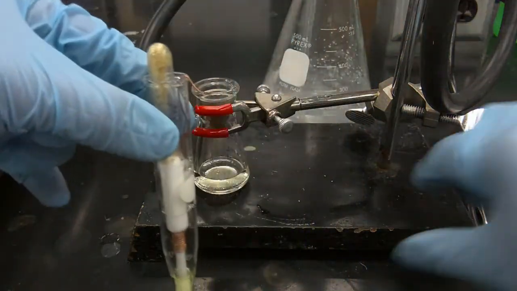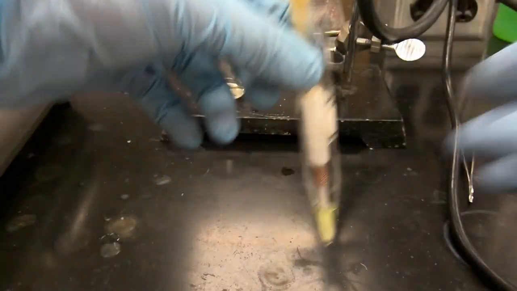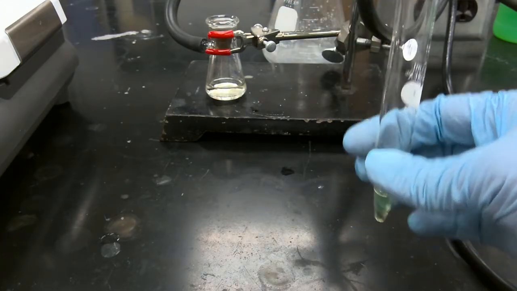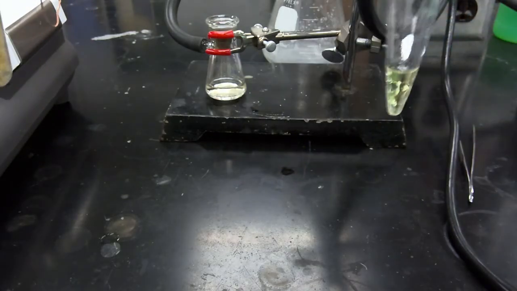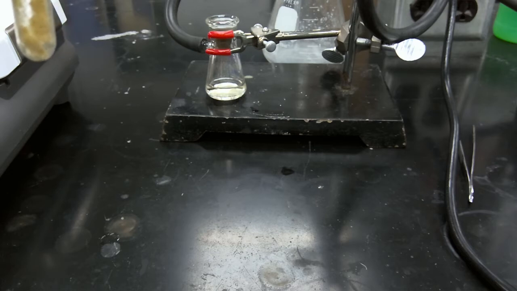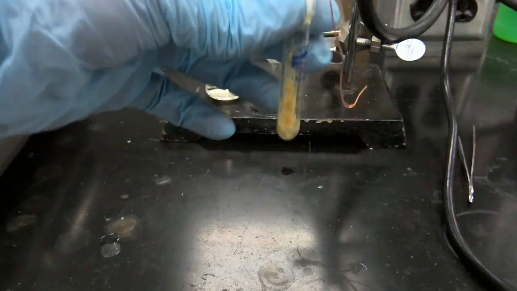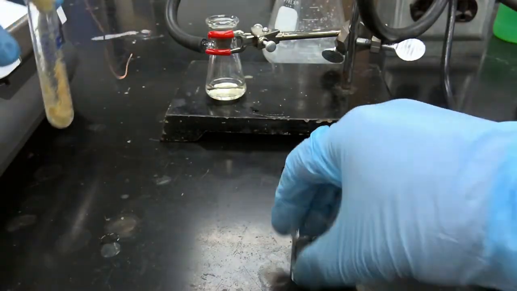Okay, so we have our Craig tube setup after centrifugation. So now we're going to very carefully collect our supernatant liquid that we'll collect off to the side. Okay, so now we're going to triturate this solid once again with another rinse portion of our cyclohexane.